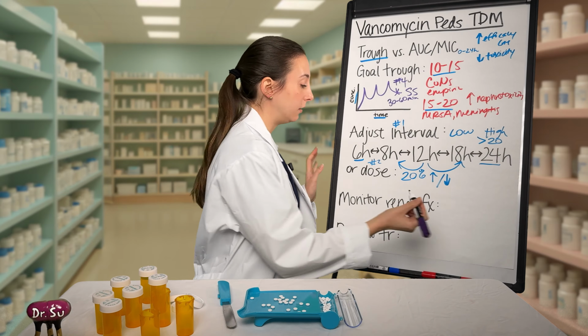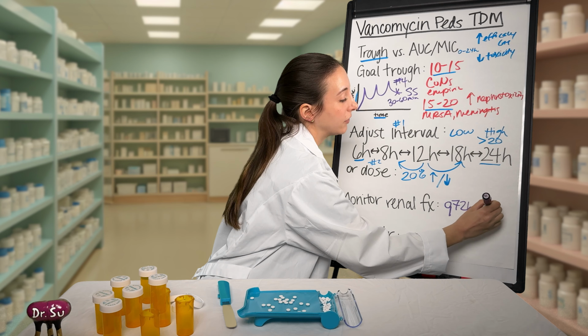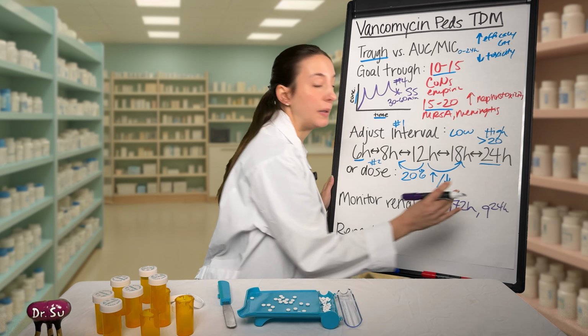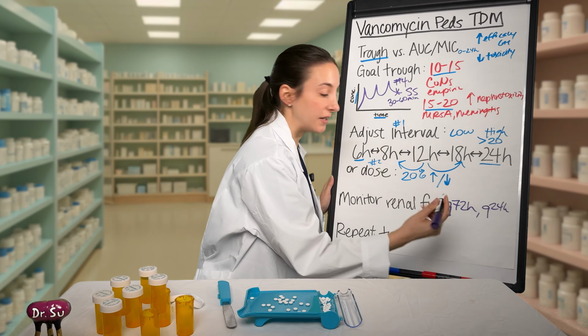While on vancomycin, monitor renal function at least every 72 hours. Every 24 hours if the patient is unstable or if you're on a concurrent medication that's nephrotoxic, like gentamicin, for example.